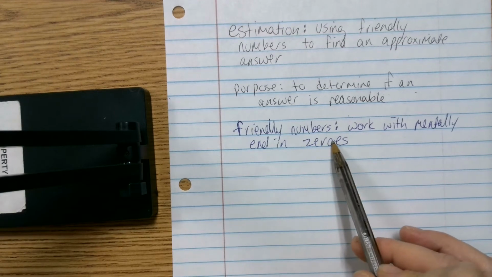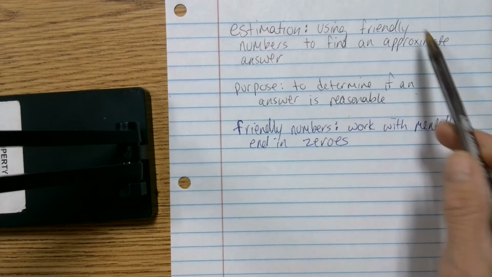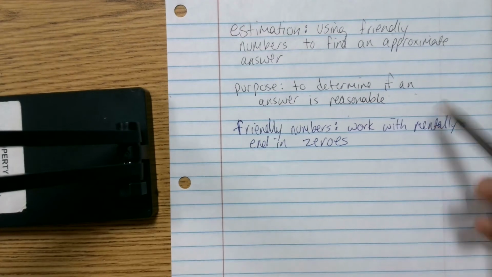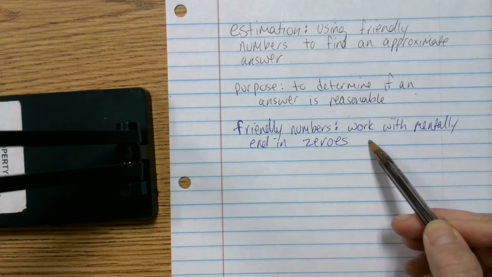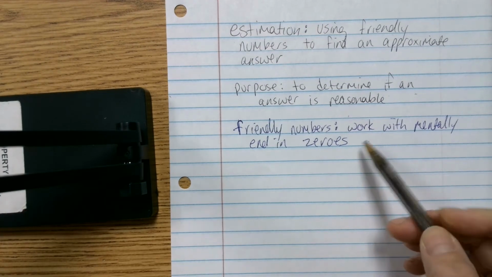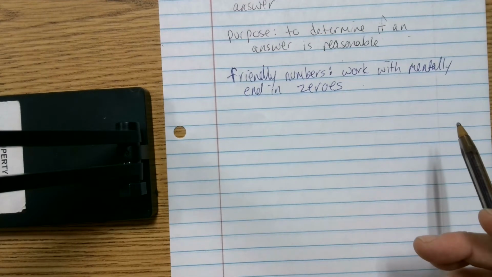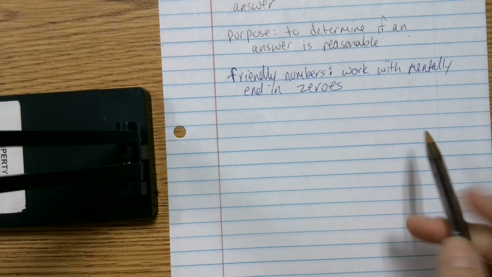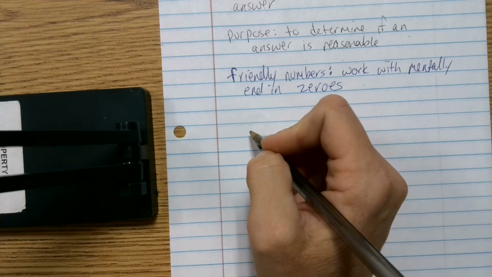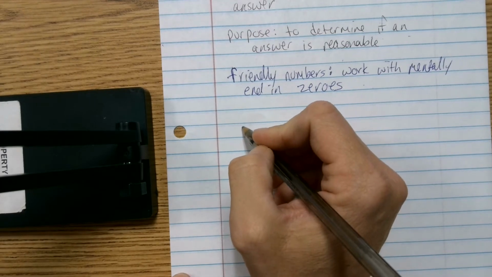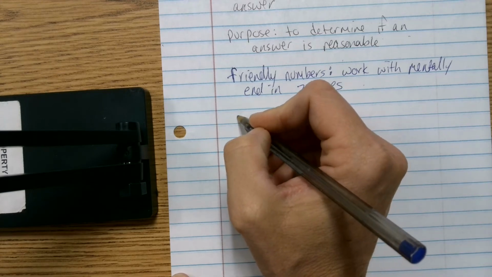And how we do it is we use something called friendly numbers. I mentioned that up here. So what are friendly numbers exactly? They're numbers that we can work with mentally. So when we're doing estimation, we really shouldn't have to do much on paper. We want to just kind of think in our head first about how to get the answer with friendly numbers. So let's put this into action.